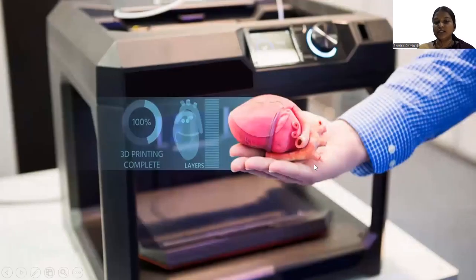This is quite an example of how a 3D printed heart would be. If this technology becomes the future and if it becomes affordable, we could save a huge number of lives. Now, let me show you an example of how a 3D printer works.